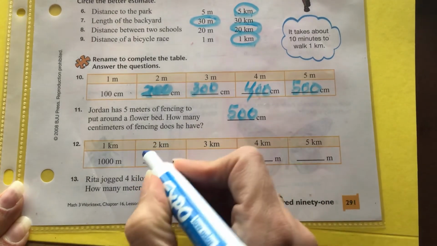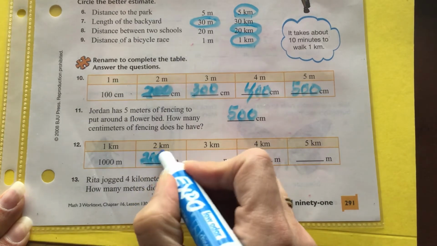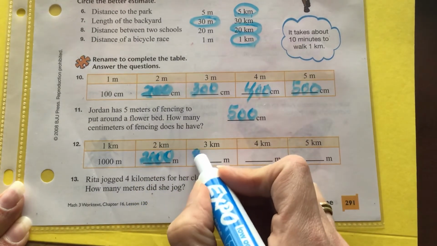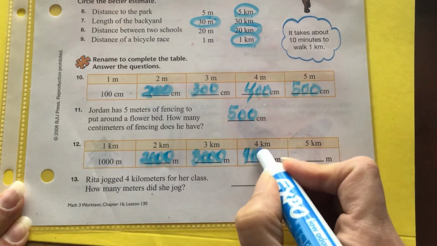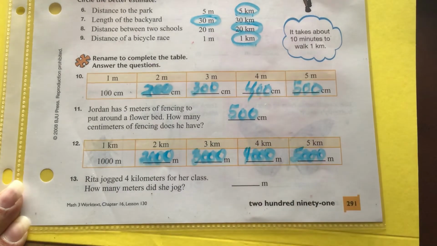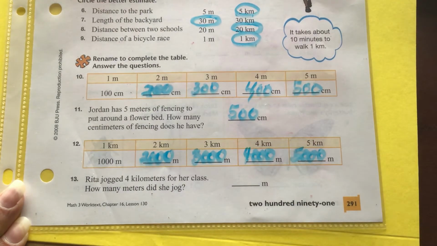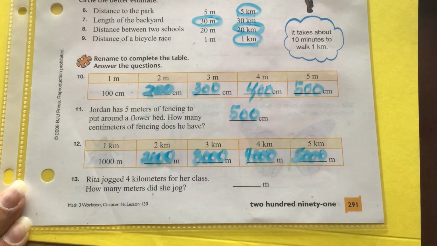So again, we're just counting. What's the next? 1,000, 2,000, 3,000, 4,000, 5,000. So if Rita jogged 4 kilometers for her class, how many meters did she jog?